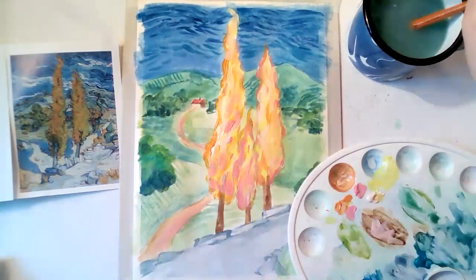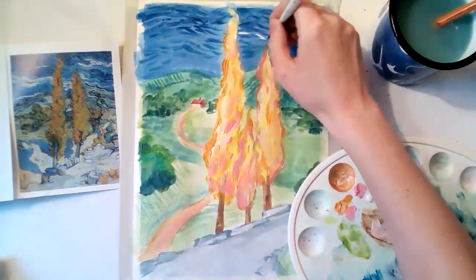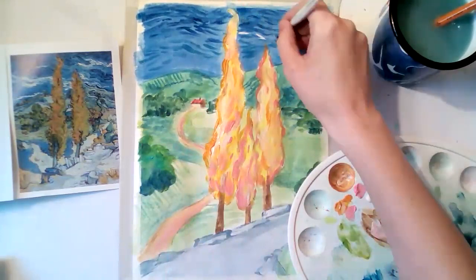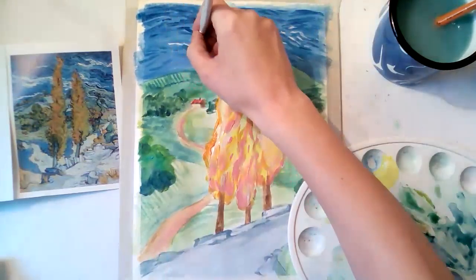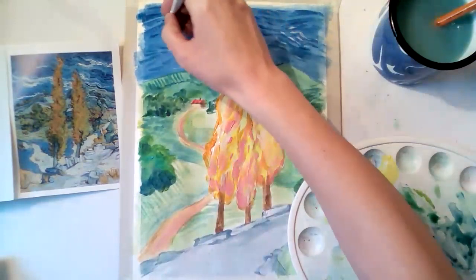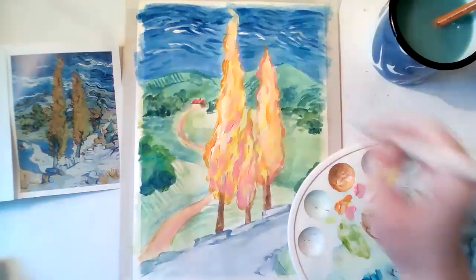Let's say, for example, my sky, I like the sky. I will also add some white. Okay, I almost forgot about the white stroke. Okay. Oopsies. Oh, I think I know what I'm going to do.